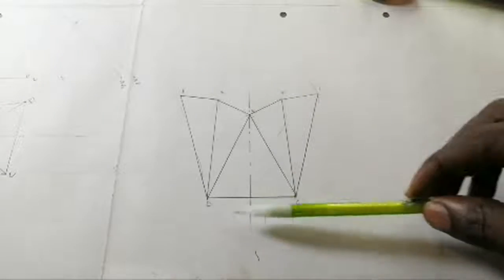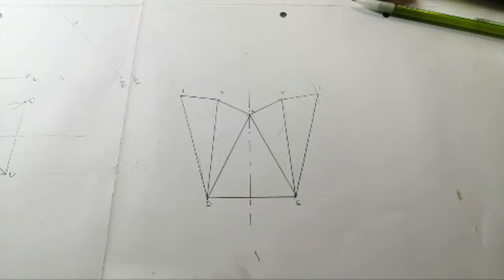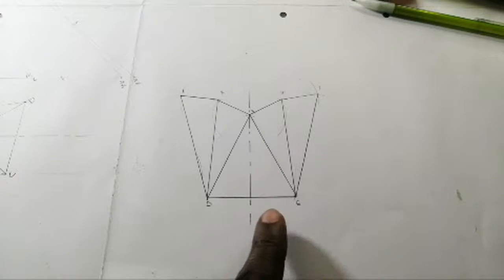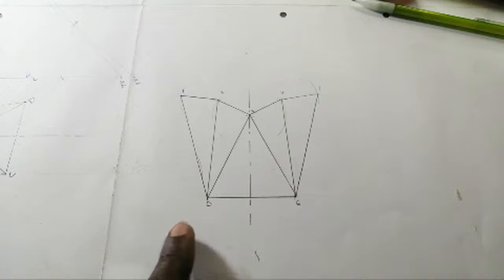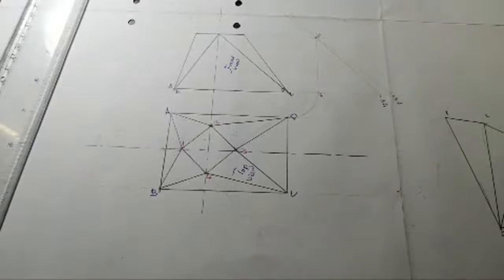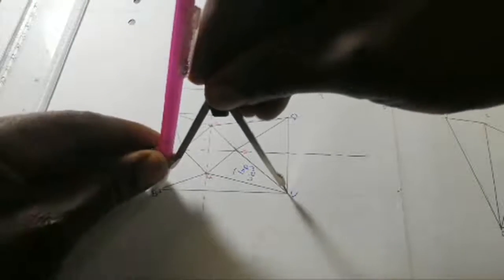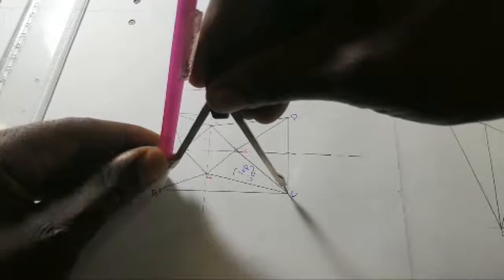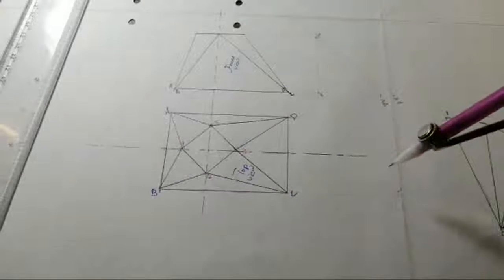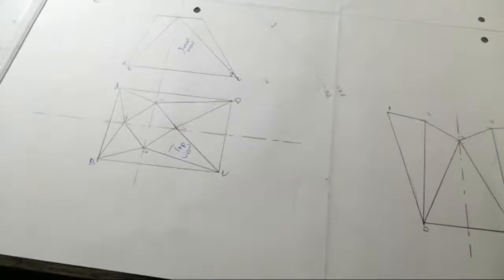But what is happening here? Let's get the points A and B. C to A. Come to a development. We had them.